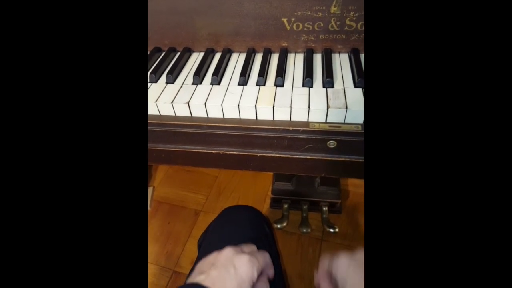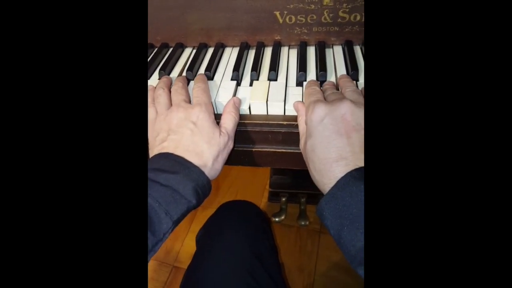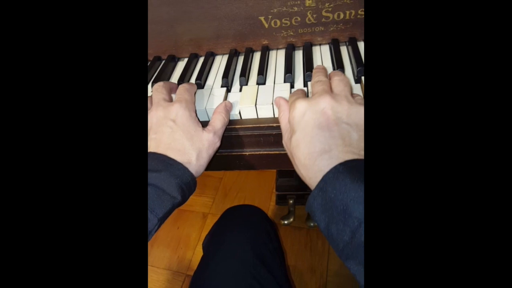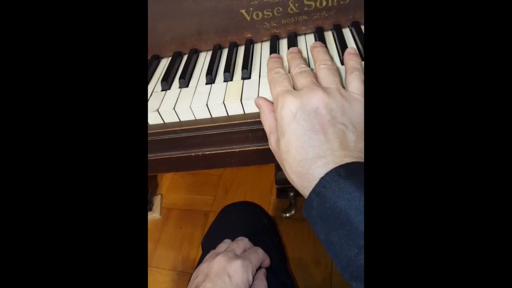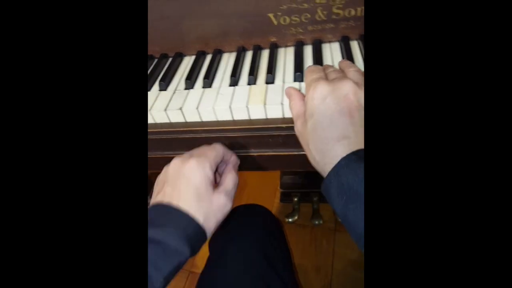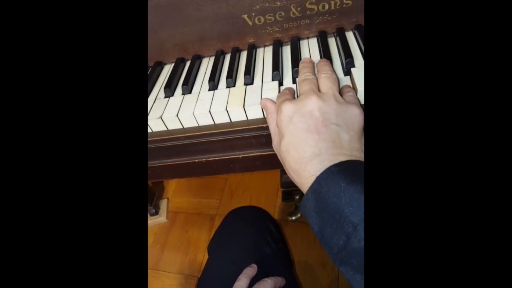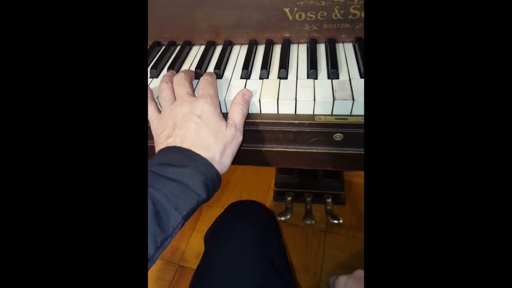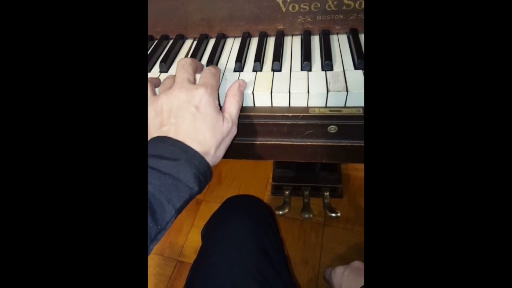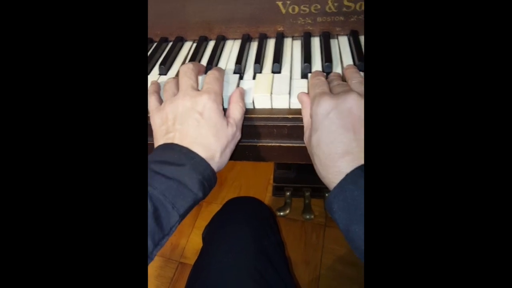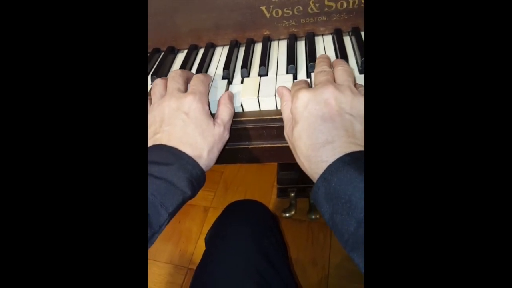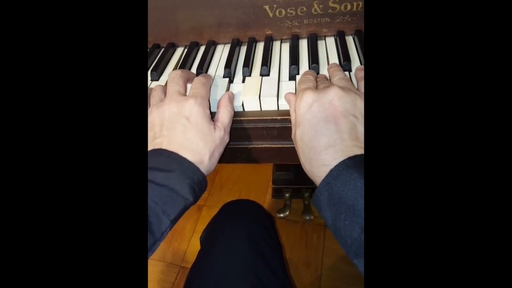Another connection which is very useful. I have to play fingers 1, 3, 2, 5, 1, 3. Left hand plays 4, 1, 5, 1. This is generic connection.